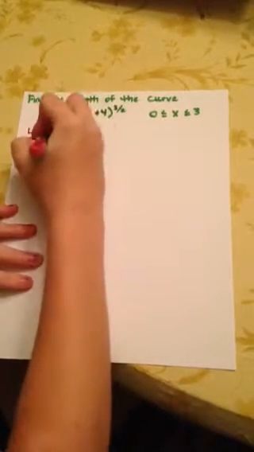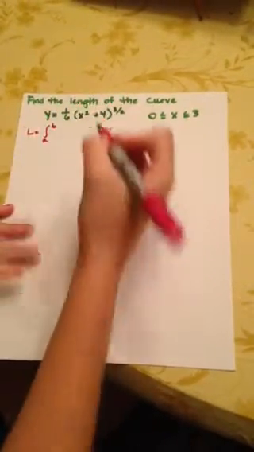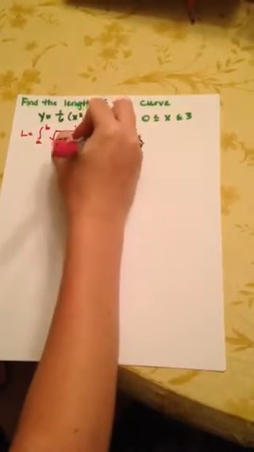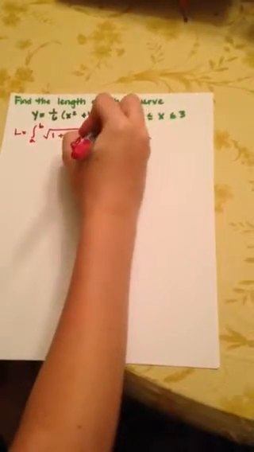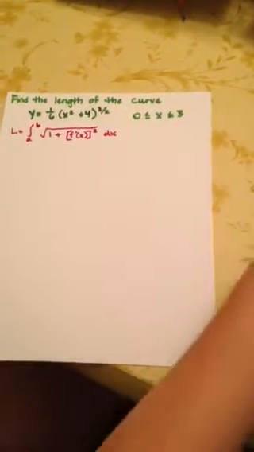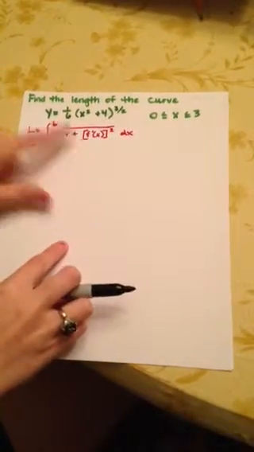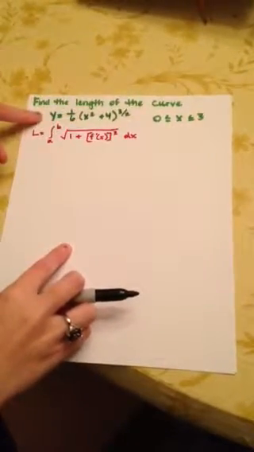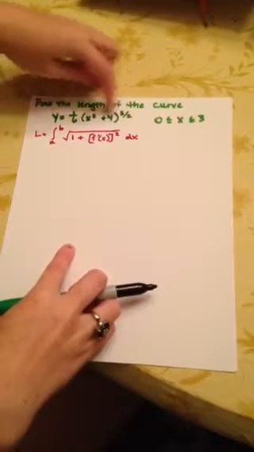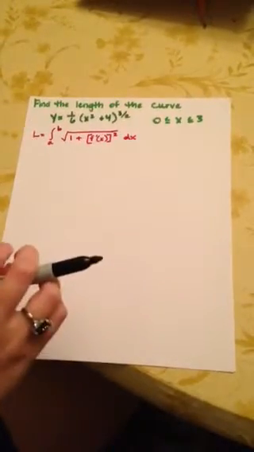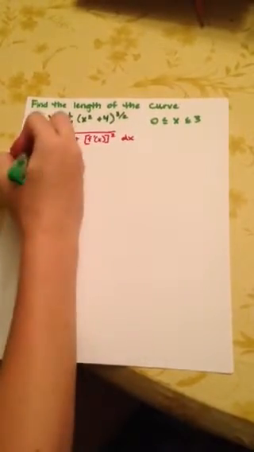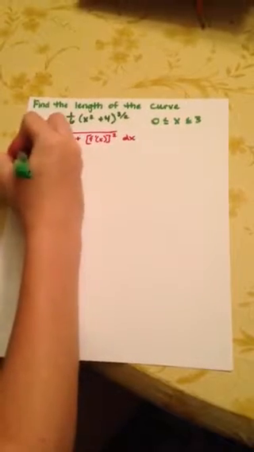L equals the integral from a to b of the square root of 1 plus (f prime of x) quantity squared, dx. Because we need f prime, we're going to take the derivative of this first function. I know it's a little hard to read, that's why I had to rewrite it. Hopefully you can read it. So let's do that. This is number 1.